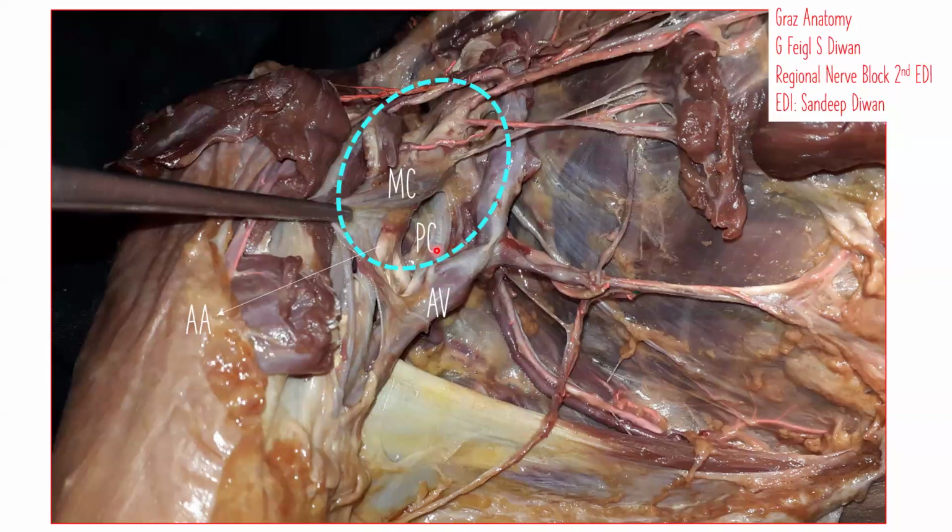So here, what we see is the axillary vein. This is the entire axillary vein. What you can see here is the artery, the axillary artery, and you can see the posterior cord, which lies exactly below, posterior to the axillary artery.